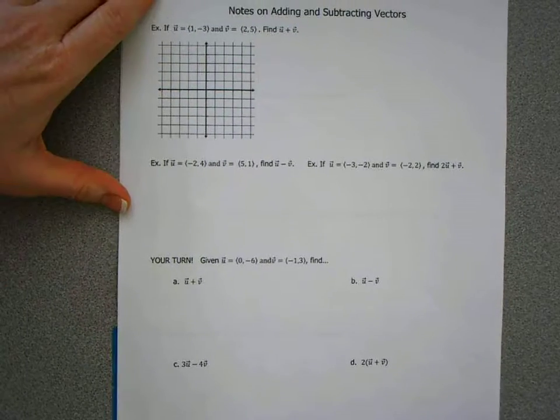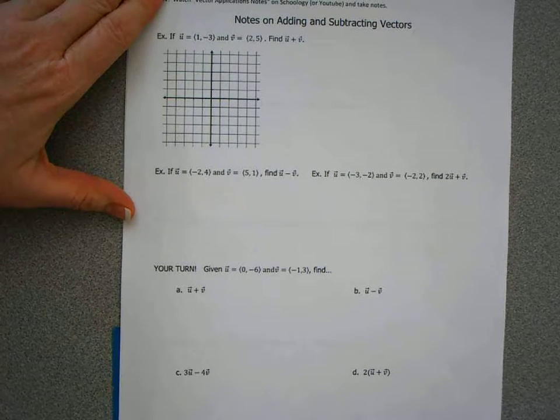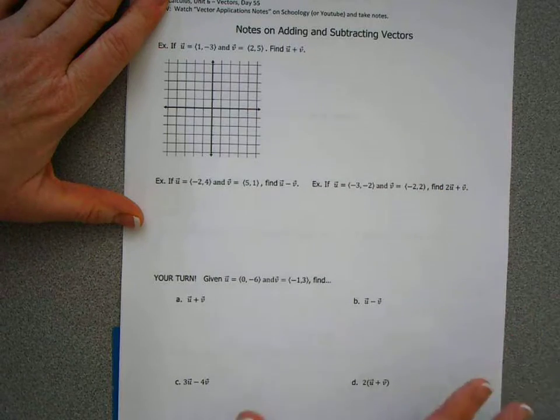So today is Monday, the 2nd of March. I'm in Mexico and you guys are here. These are day 55 notes on adding and subtracting vectors. So here we go.